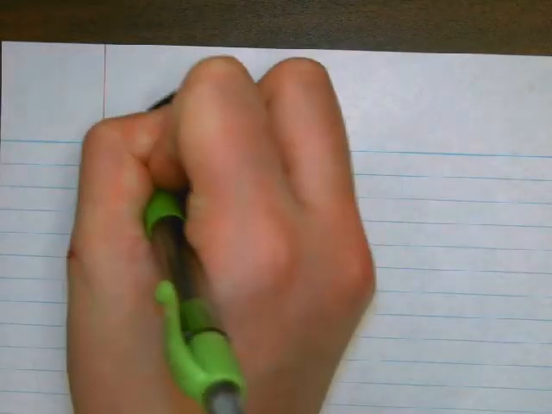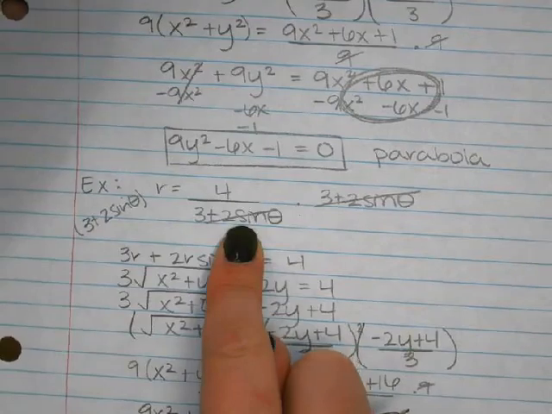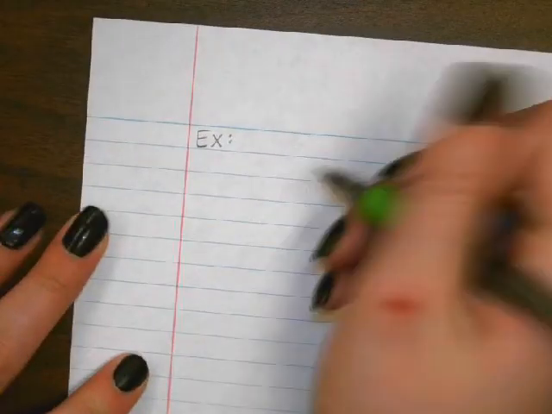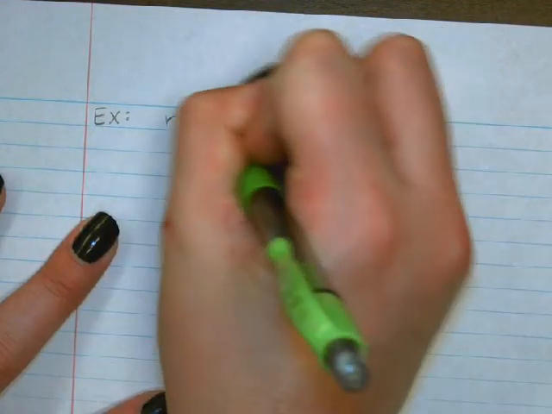Okay. We're going to do almost the exact same problem as what we just did, but I want you guys to see what happens if we switch some of the numbers. So here we did r equals 4 over 3 plus 2 sine theta. Now we're going to do 2 plus 3 sine theta and see how it makes the problem different.